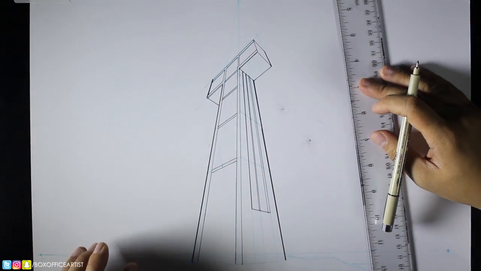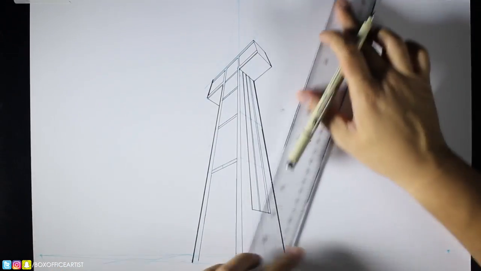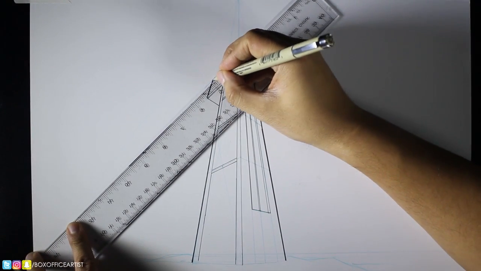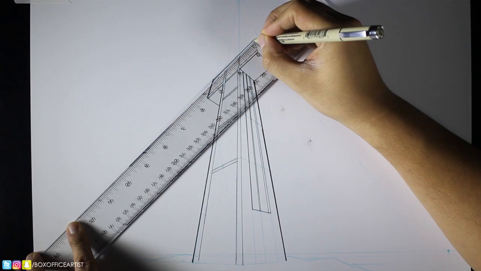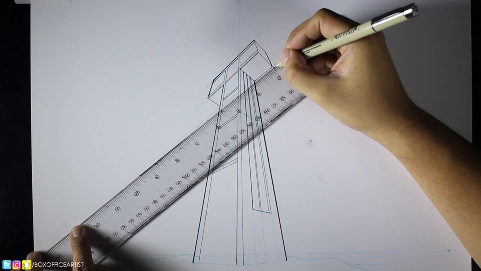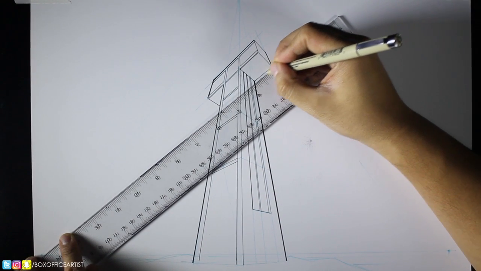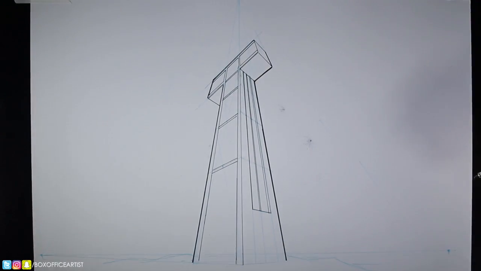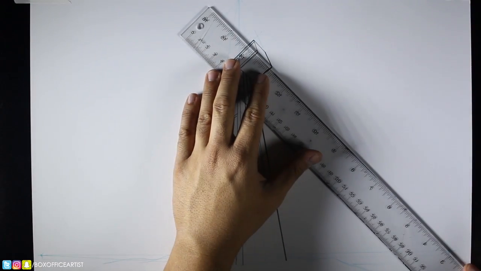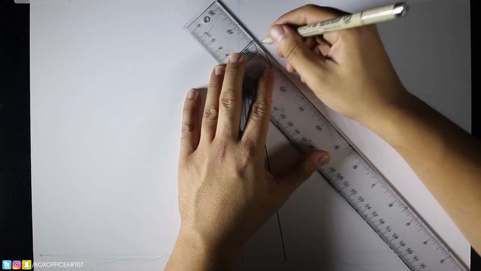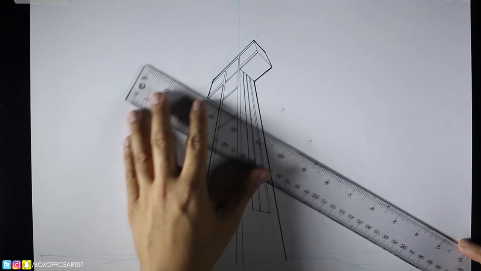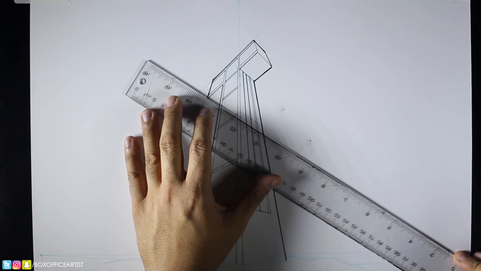Okay, now I'm going to do these 2 lines here. I'm going to go from this vanishing point. I'm going to do the top. Okay, and I'm going to do this point right here. And I'm going from this vanishing point, just thicken up that line and thicken up this line here.